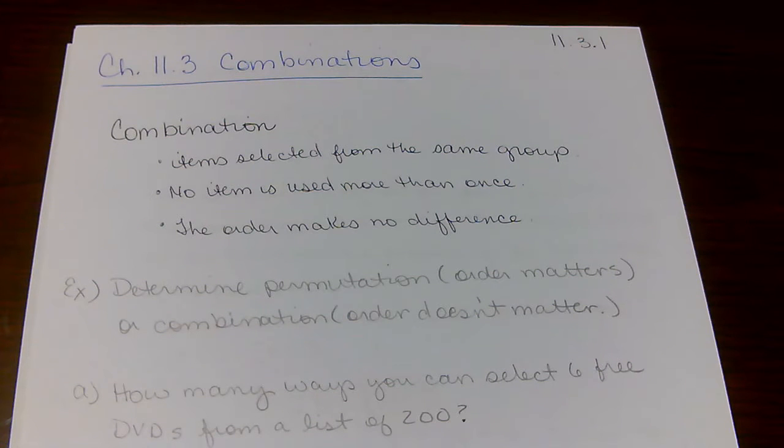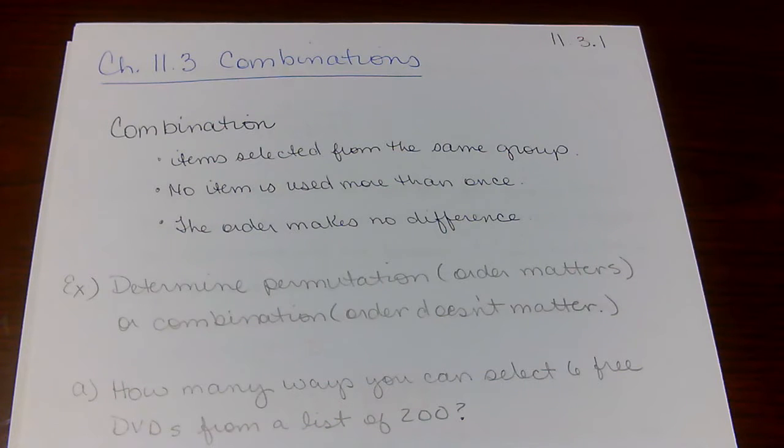In this video, we'll be covering Chapter 11, Section 3 on combinations. So if you remember, in 11.2, permutations meant that the order had to be perfect. Some of the rules for permutation are very similar to combination.